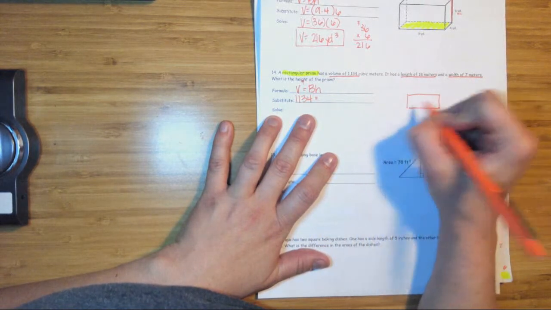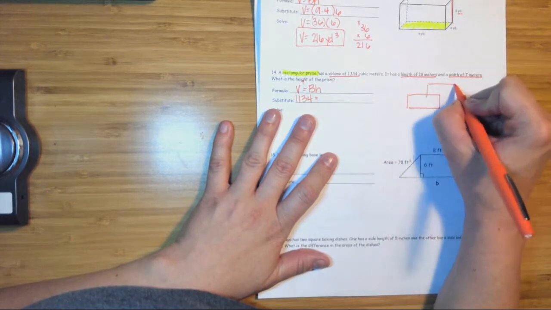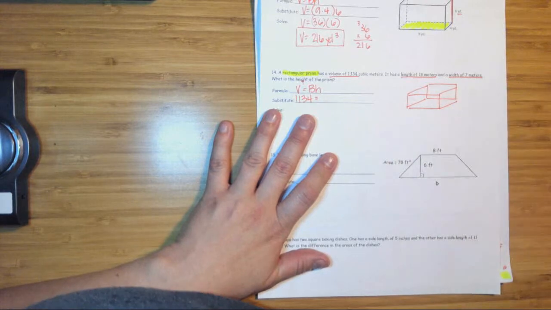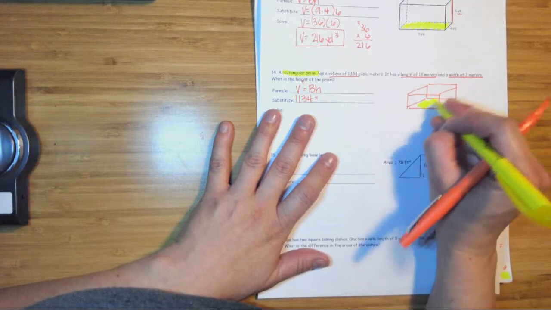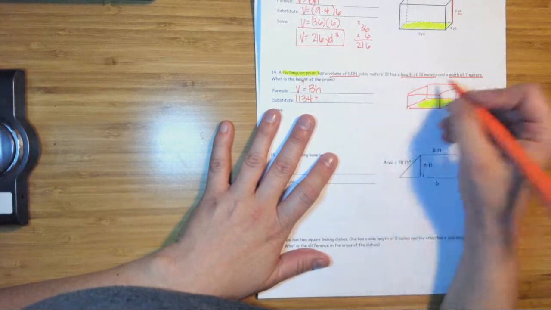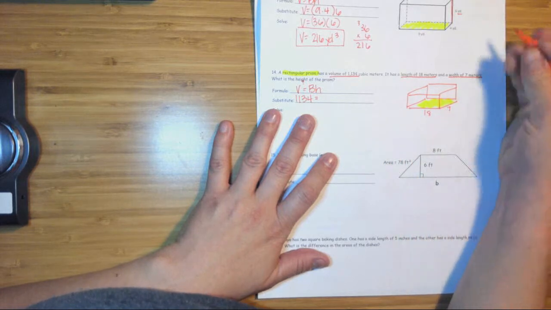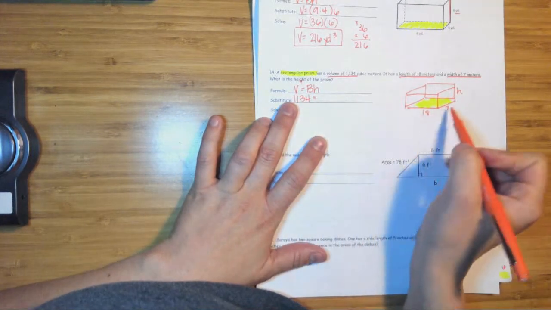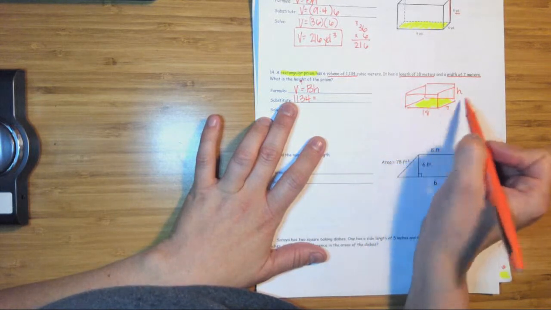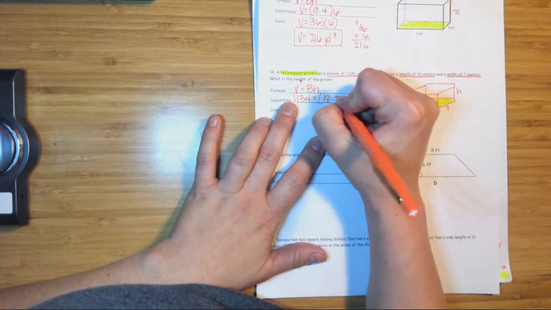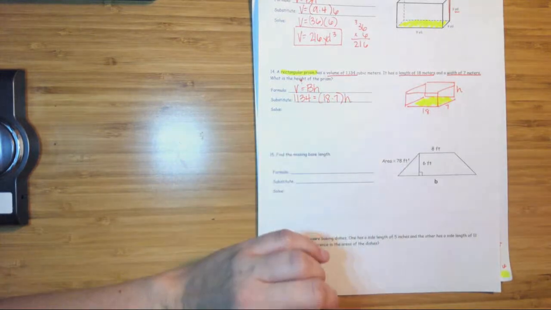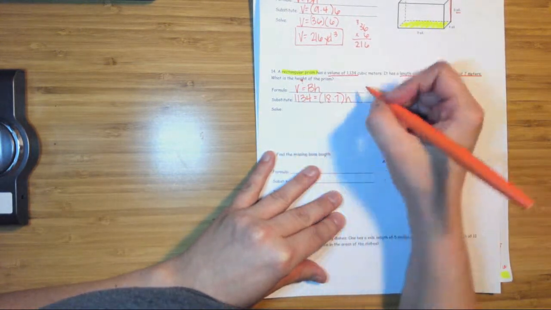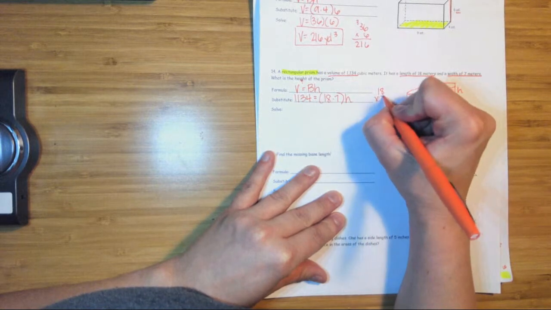Let's see if I can draw one of these bad boys. Probably not very well. So here's my base down here. It has a length of 18 and a width of 7. I am looking for the height. So to find big B, I would be multiplying 18 times 7. And then I need to figure out the height. So again, I'm going to simplify everything I can on the right-hand side. So I need to do 18 times 7.